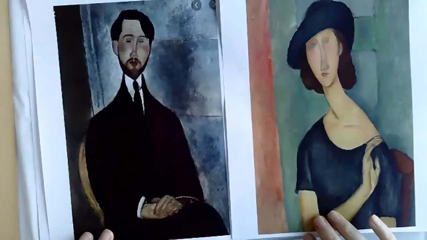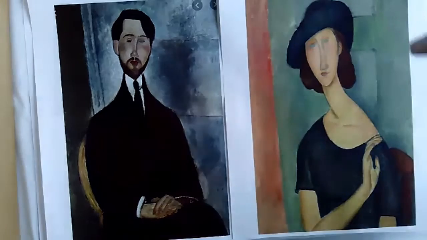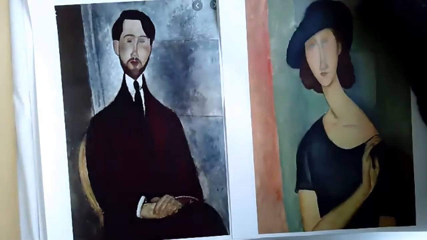Modigliani was an Italian painter, and I think he was born in like 18-something, and I know he died in 1920. I have to go back to Wikipedia and look up when he was born. He was born in 1884, and he died in 1920. He was Italian, but he actually worked mostly in France.